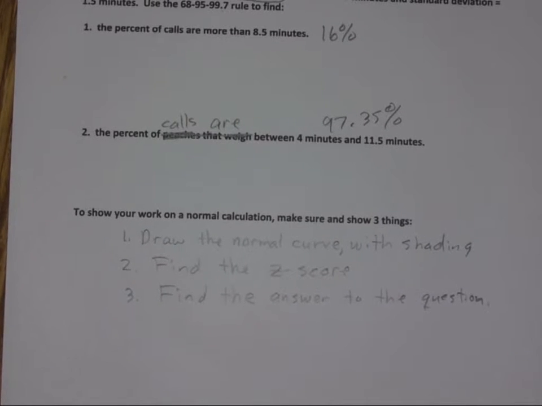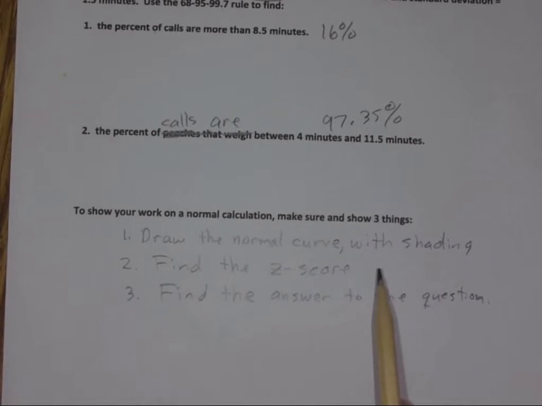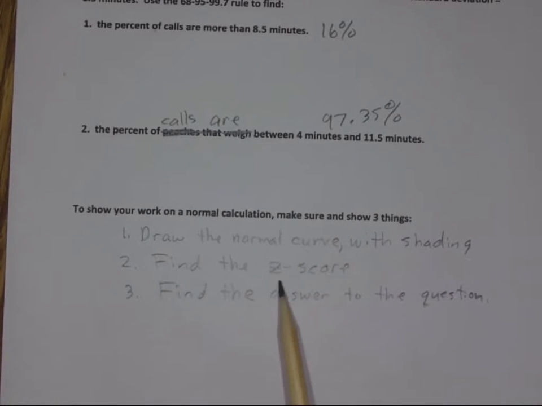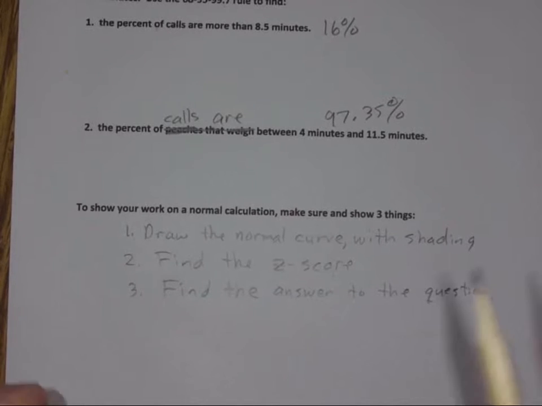And believe it or not, it's a bit of a controversial area what you need to do to show your work. 3 things that you need to do: draw the normal curve with the proper shading, and I'll show you what I mean by that; find the z-score, which we talked about previously, but we'll do it again; and then lastly, find the answer to the problem. If you show those things, that's considered properly showing your work.